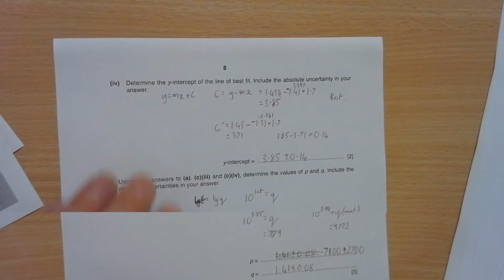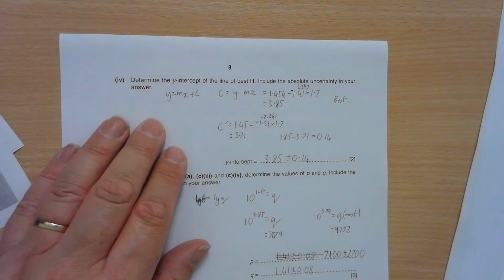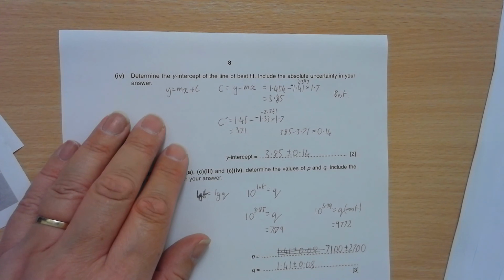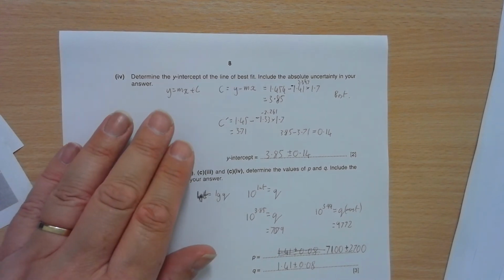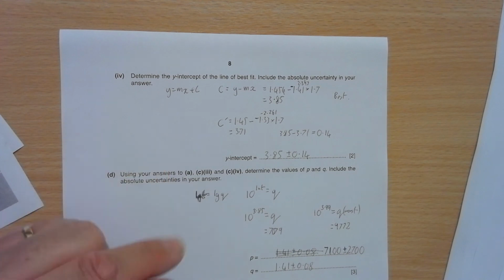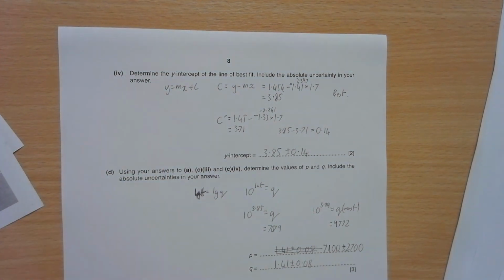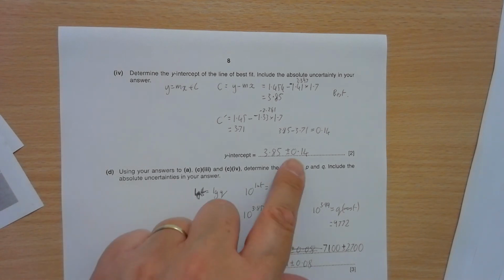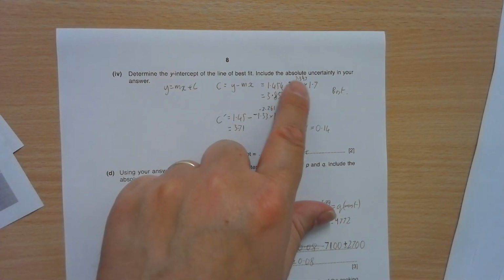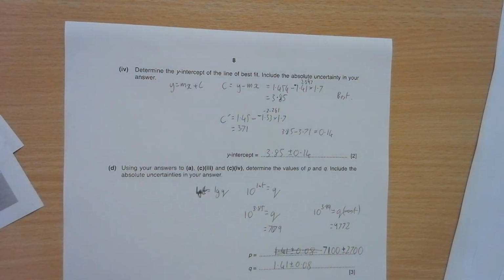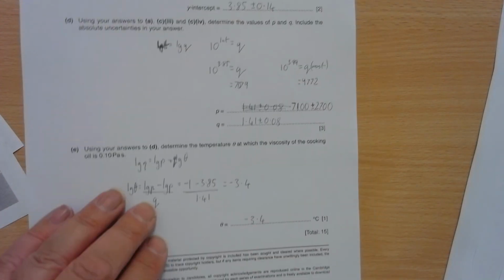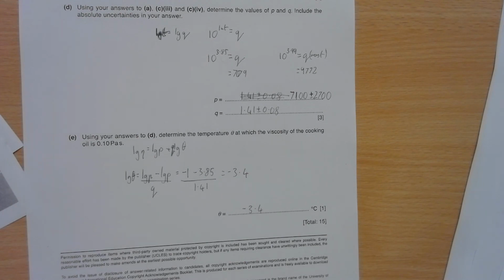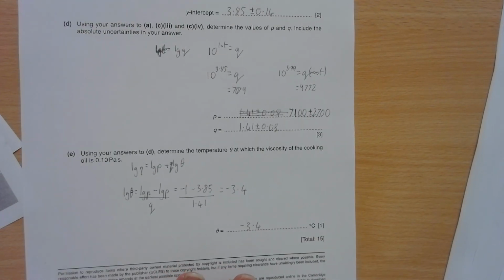Then you basically determine the gradient. You might get asked some kind of question. This is the unpredictable bit, but it's always pretty much the same. You've got to do a calculation and then use an upper or lower bound, work out the difference between the value calculated using your upper or lower bound, to work out what your uncertainty is. It always tells you to include the absolute uncertainty. You must include it or you don't get the marks. Then you must compare it with your y equals mx plus c formula from the beginning of the question and work out what the intercept is.